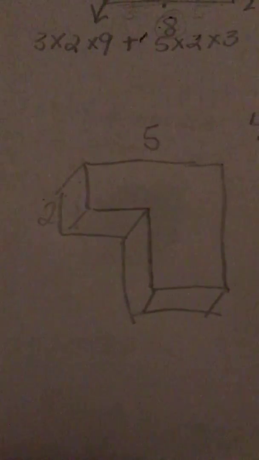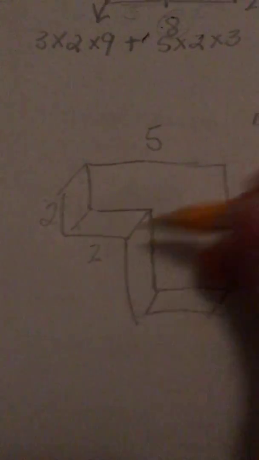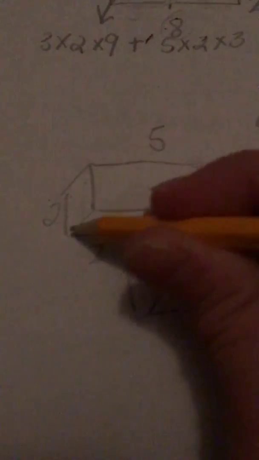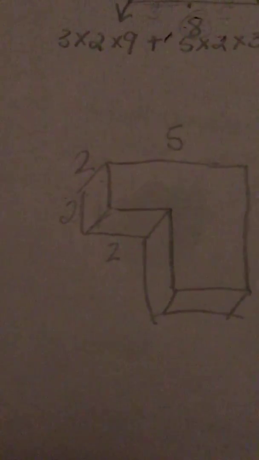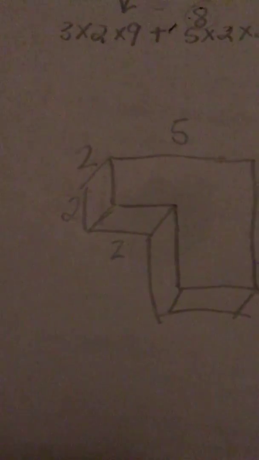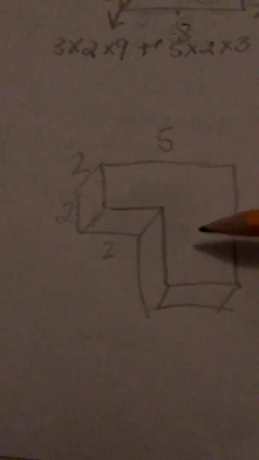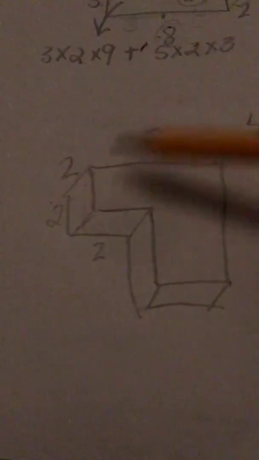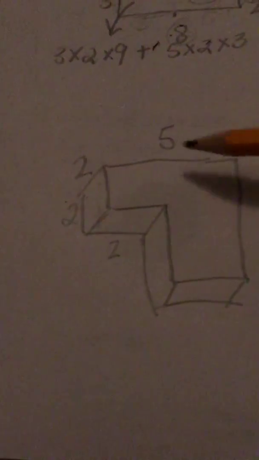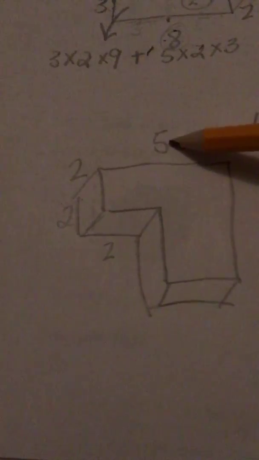So let's say that this is 5, 2, 2, and why not 2 here too? Whatever. It doesn't matter. Is that supposed to say it's hallucinated? Oh, it's haunted. I was like, what? We got 5, 2, and 2. But I need to find the volume of this entire prism, knowing that this is 5.